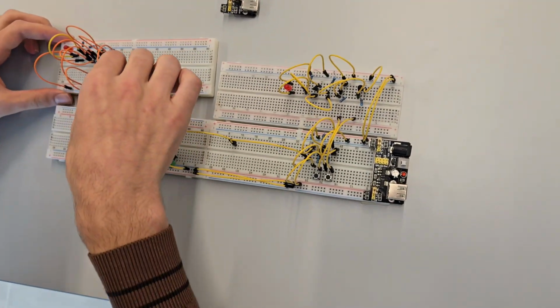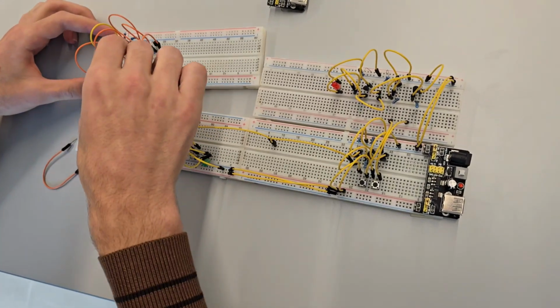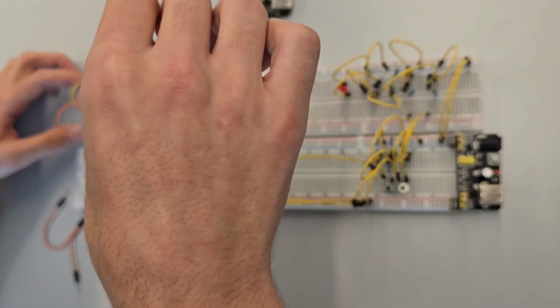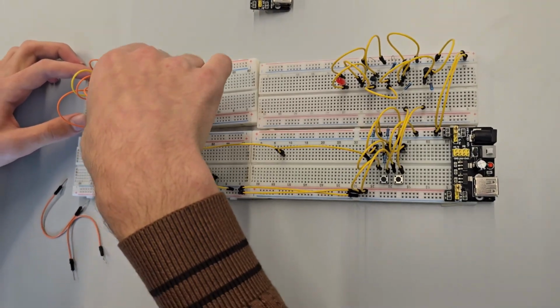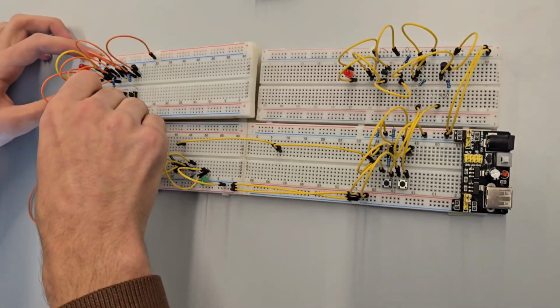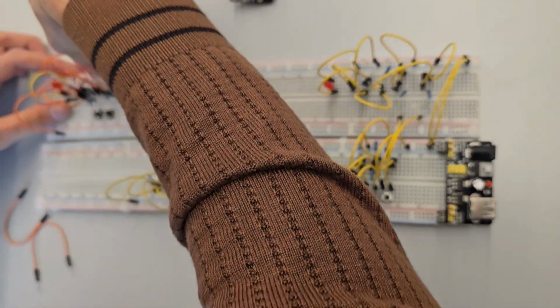A few moments later. Now we finally bring in our second AND gate. Again, we follow the same steps. We remove the push buttons and the power supply.